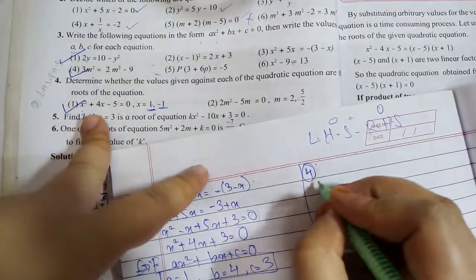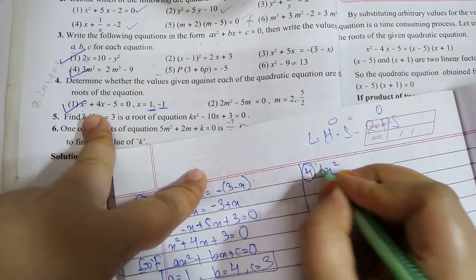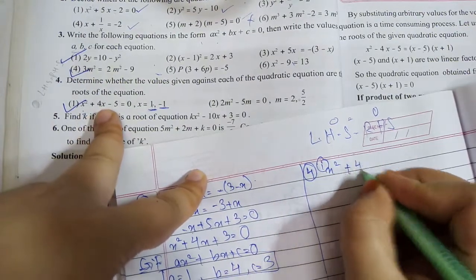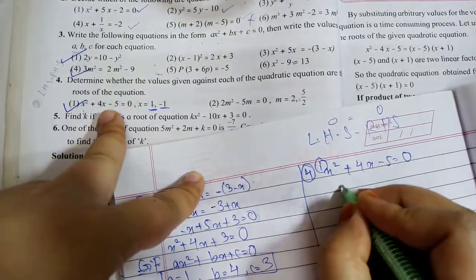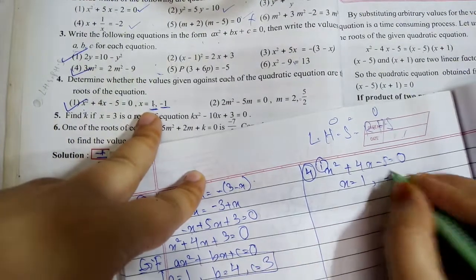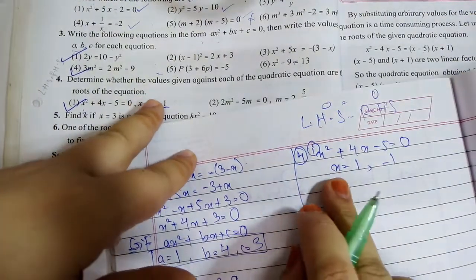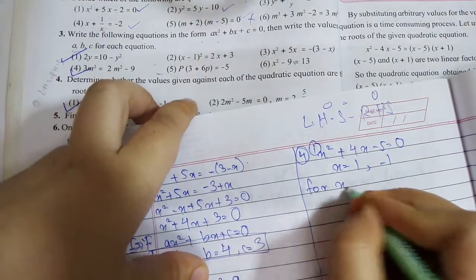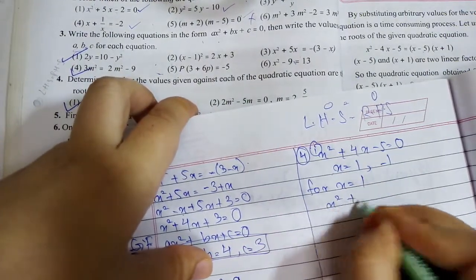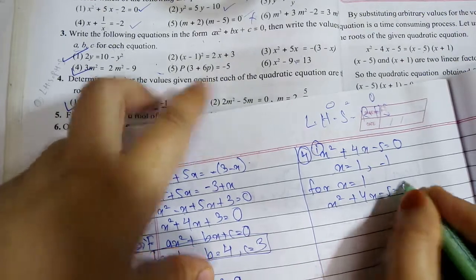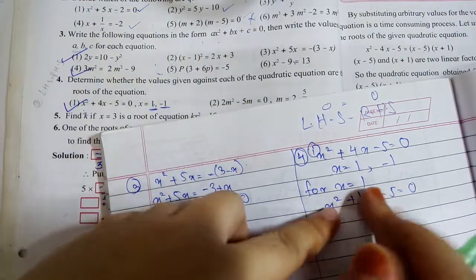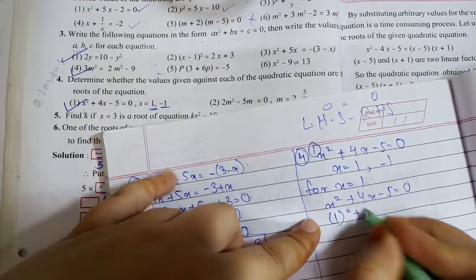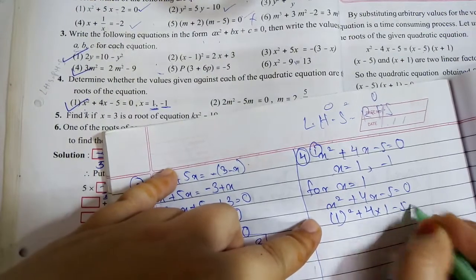Okay. So let's write first question number 1. x square plus 4x minus 5 is equals to 0, and here the values are given, that is x equals to 1 and x equals to minus 1. So first we will put x equals to 1 in the given equation. In place of x we will write 1. So it becomes 1 square plus 4 into 1 minus 5.